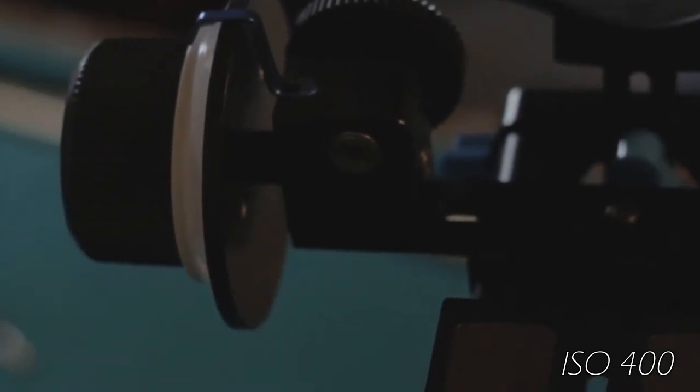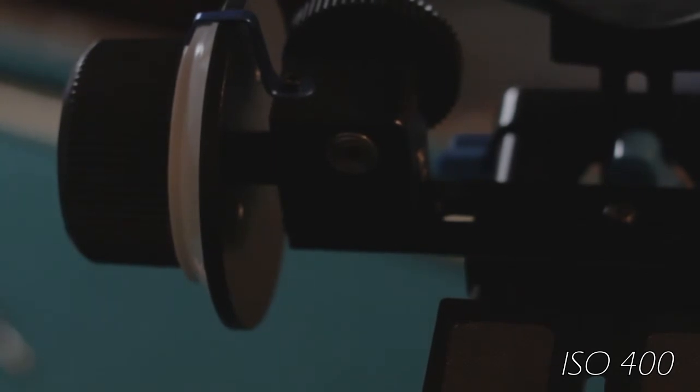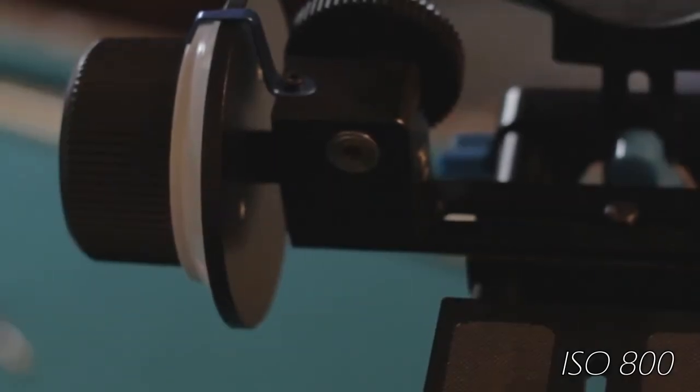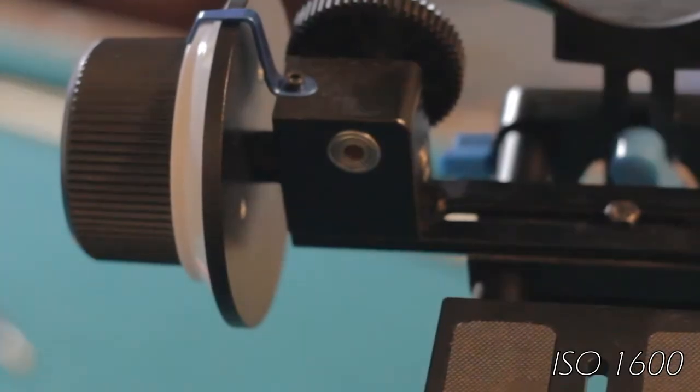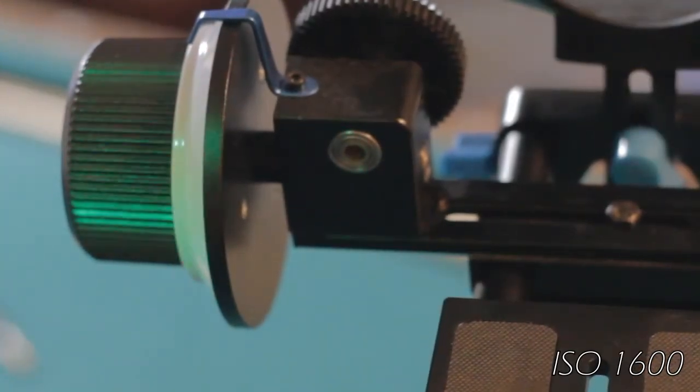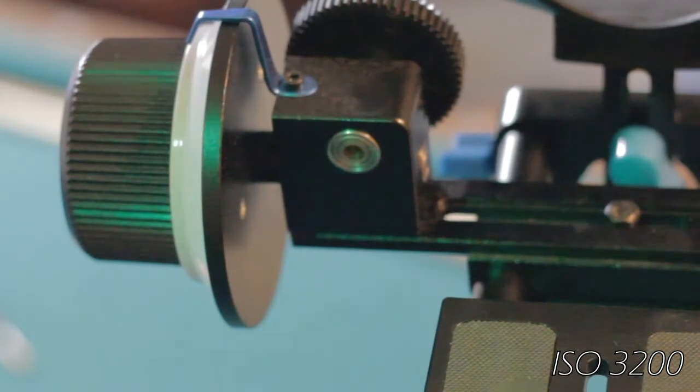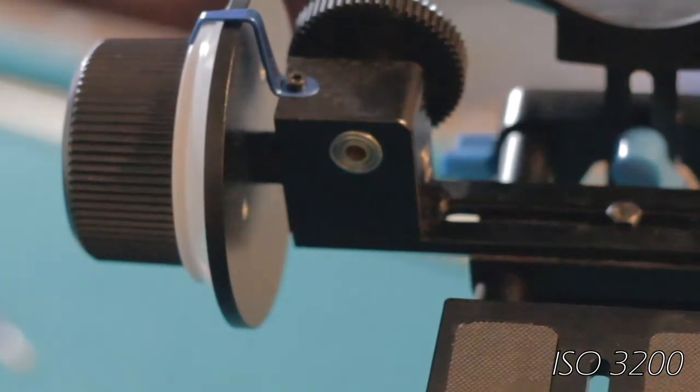However, take note of the noise generated. This is an unfortunate side effect of using a higher ISO. For the Canon T2i or 550D that I'm using, I will never go higher than 800 ISO, as it just produces way too much noise to be usable.